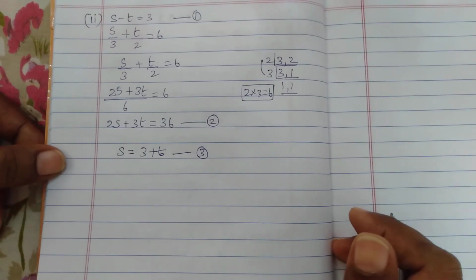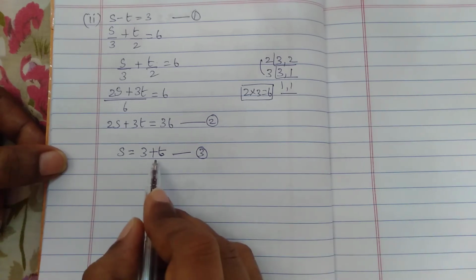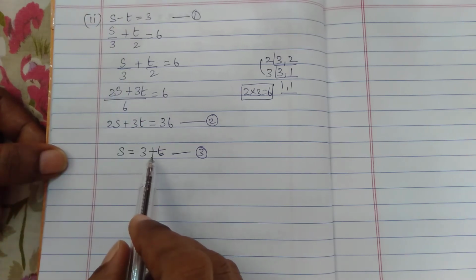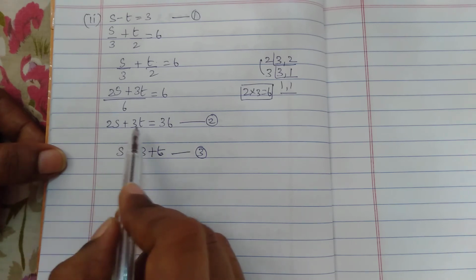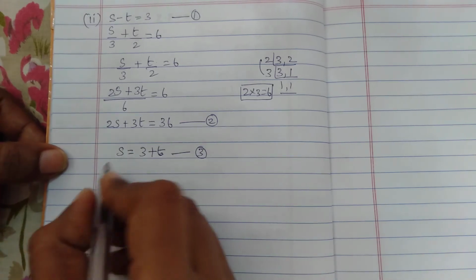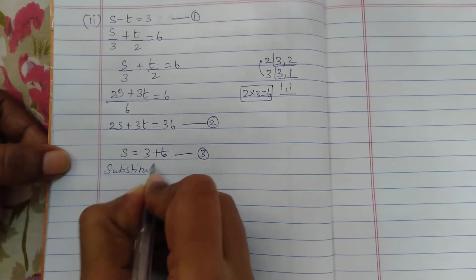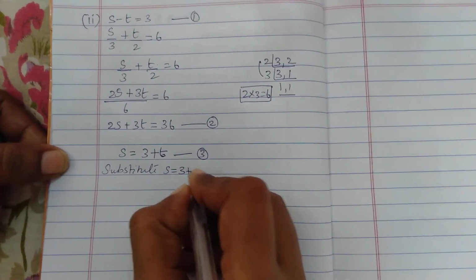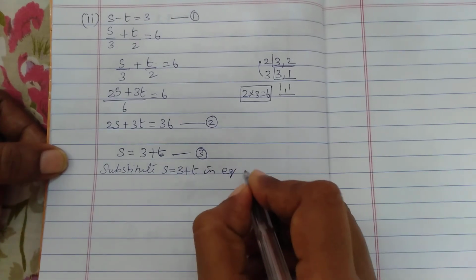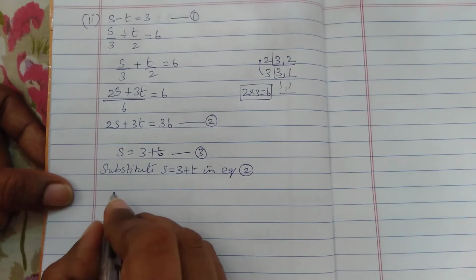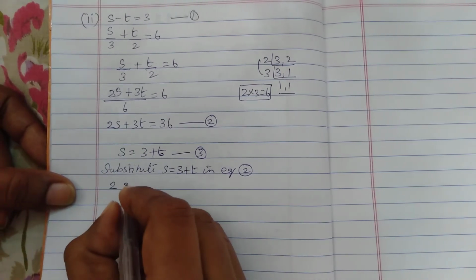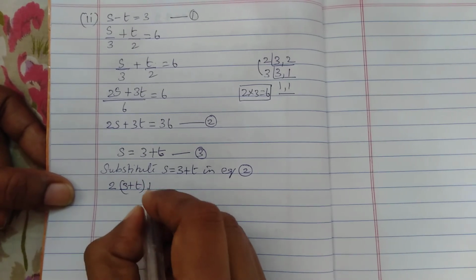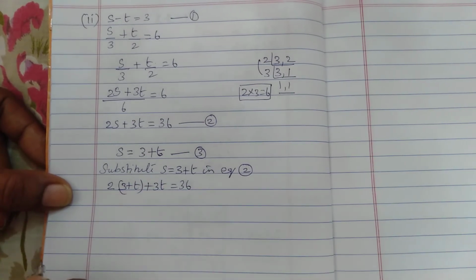So what is our next step? To use this value in which equation? We have used the first equation to find this value. So we will be using this value to find s or t in the second equation. So substitute s is equal to 3 plus t in equation 2. So 2, yes, what is s? Is 3 plus t, right? 3 plus t plus 3t is equal to 36.